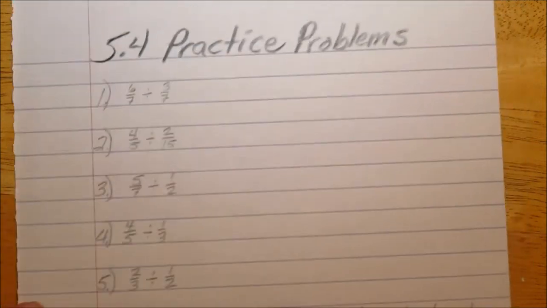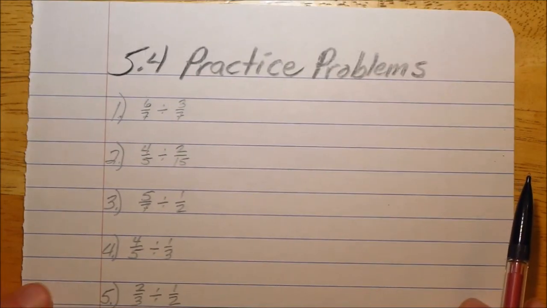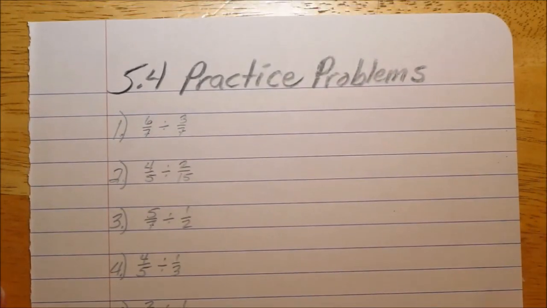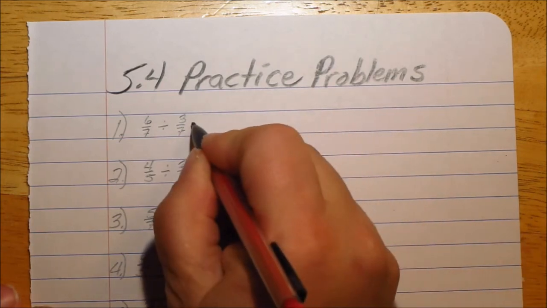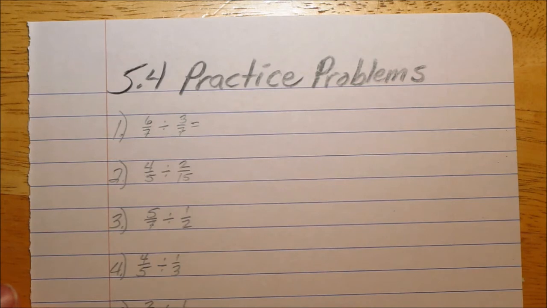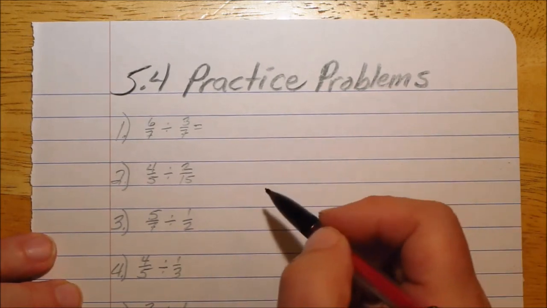Okay, let's work out these problems. I'll show you how they go. All right, so dividing fractions. Let's remember from our notes the steps of copy times flip, correct? All right, so here our problem number 1 says 6 divided by 3/7.